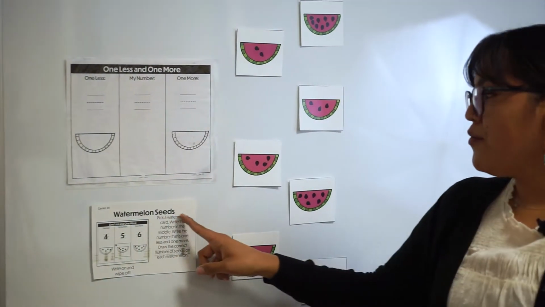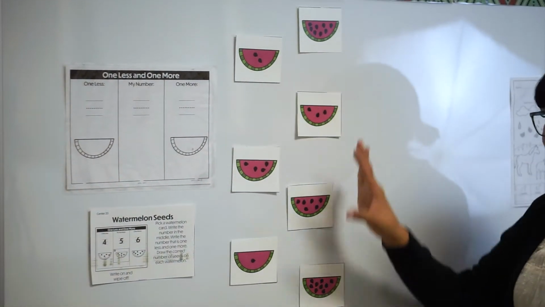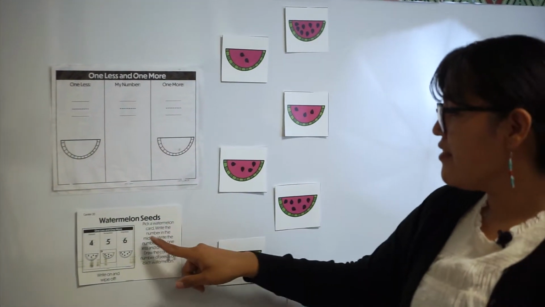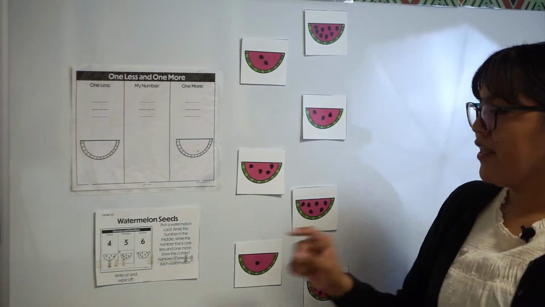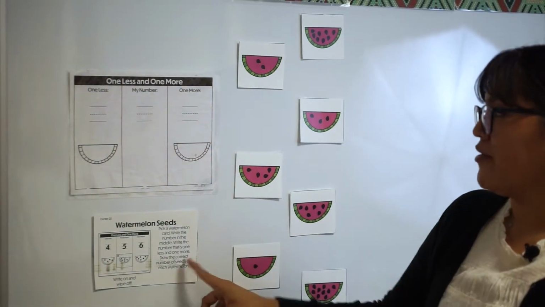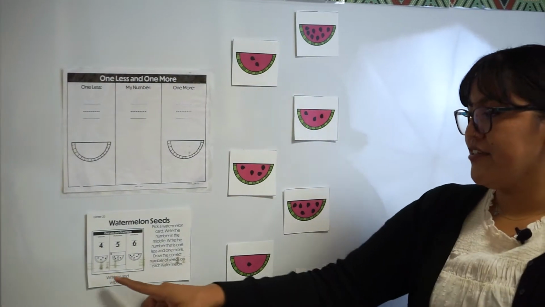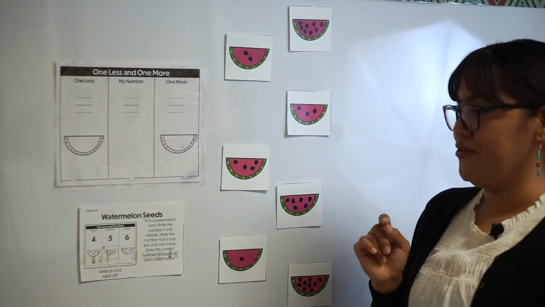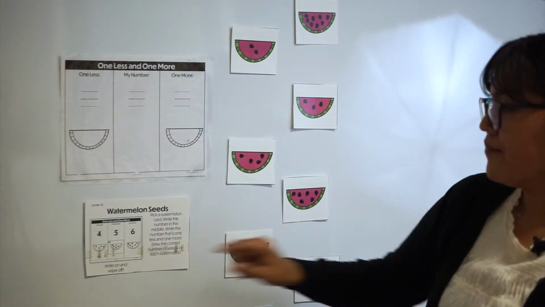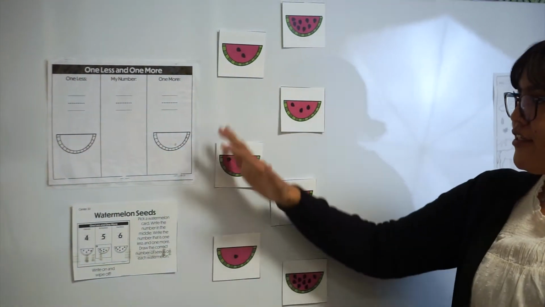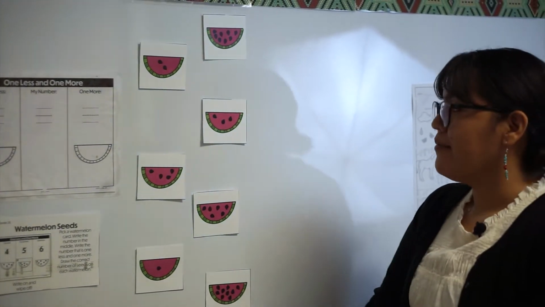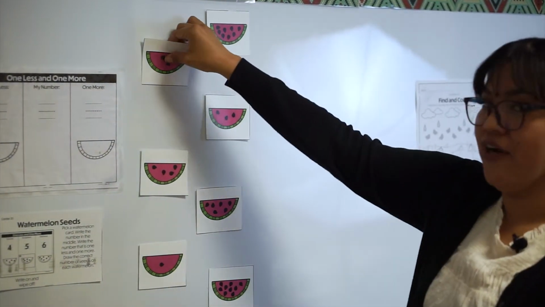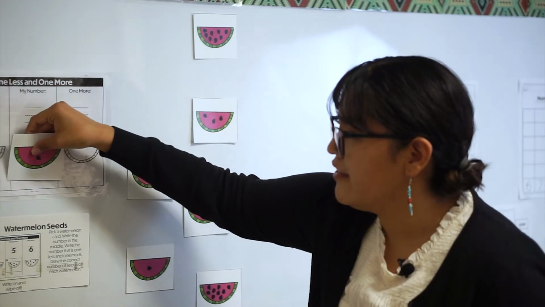Okay, so now that I showed you that, let's look at our center directions. So our center directions say watermelon seeds. So pick a watermelon card. It's right here. You'll have a Ziploc bag with watermelon cards. Write the number in the middle. Write the number that is 1 less and 1 more. Draw the correct number of seeds on each watermelon. Okay, so down here it says write on and wipe off, just like how I showed you. An example is right here. So we're going to look at our watermelon cards. We're going to pick one. Okay, so I'm going to pick a watermelon card. I'm going to pick this one, and we're going to place it in the middle.